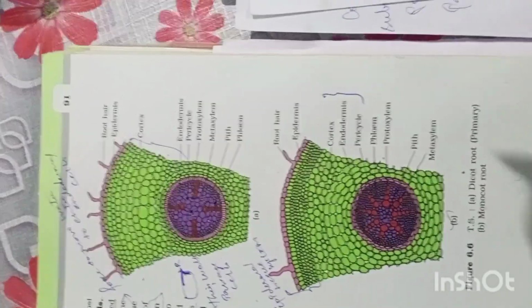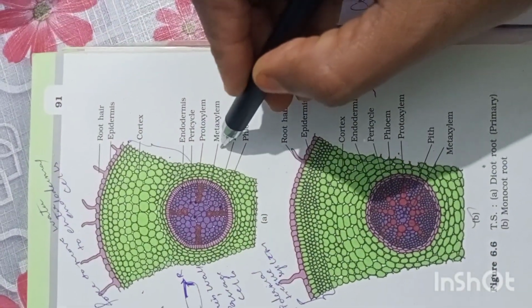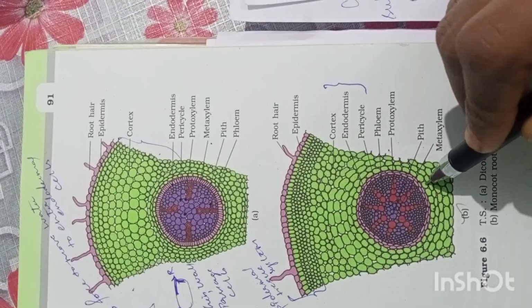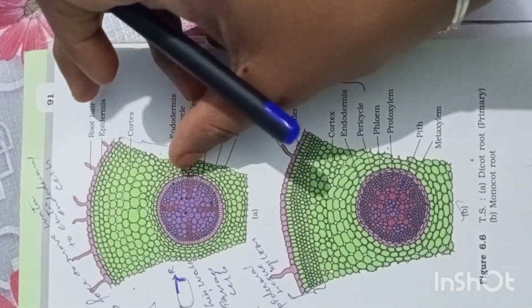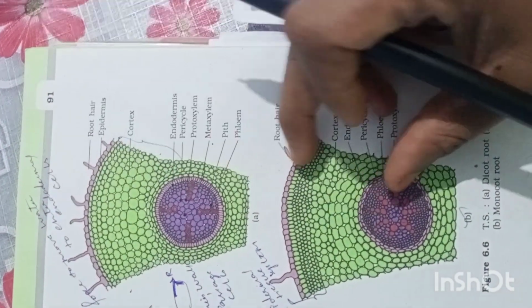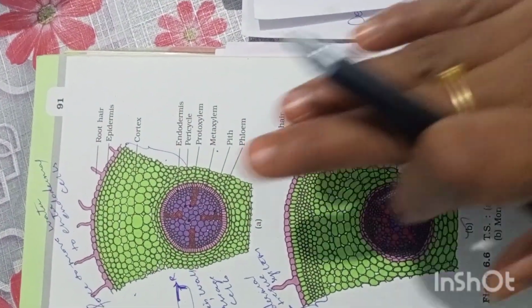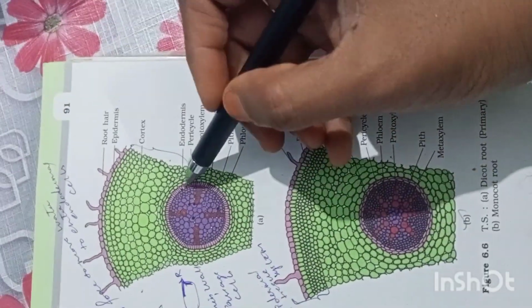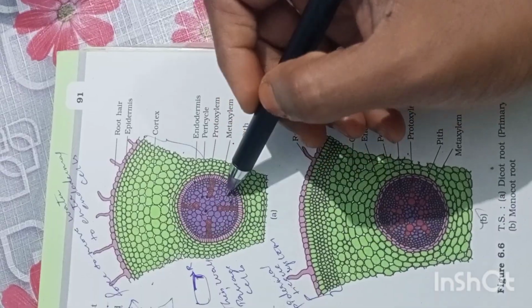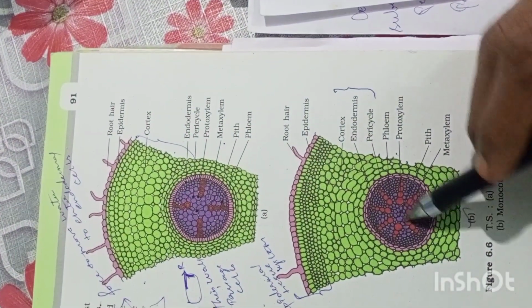So what about the monocot root? Let's have a differentiation here. You can see this is a dicot root and this is the anatomy of monocot root. The epiplemma, root hair, and cortex are similar. Even endodermis and pericycle are all similar. So what is the main difference here? The number of xylem bundles. Here you can see only 4, but here it is 8.